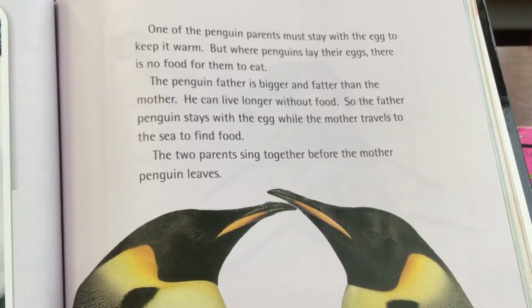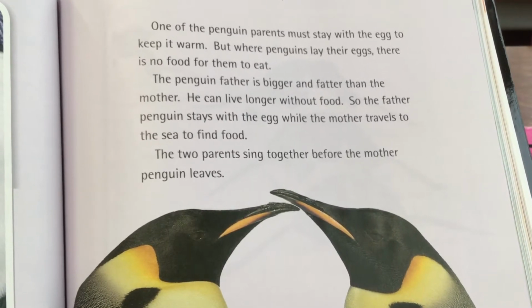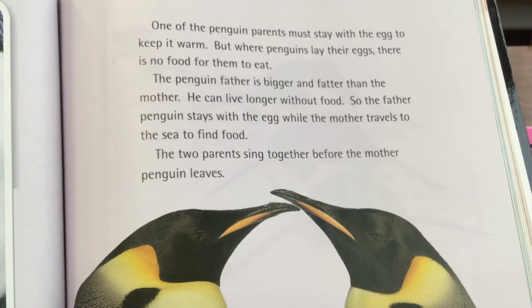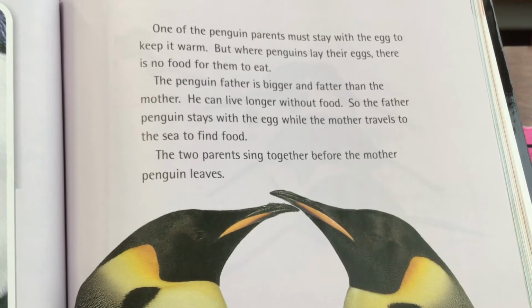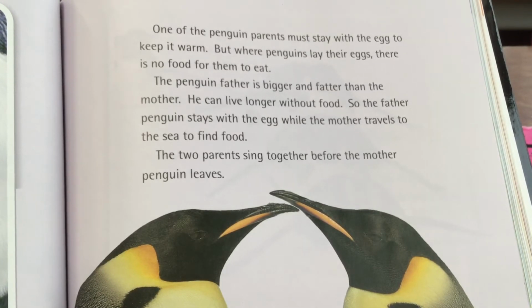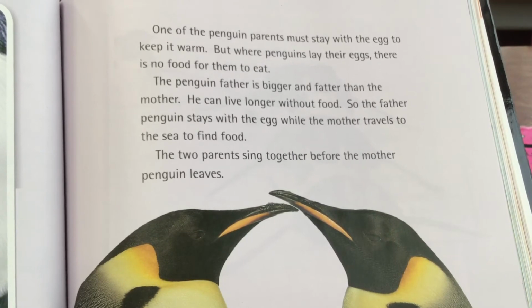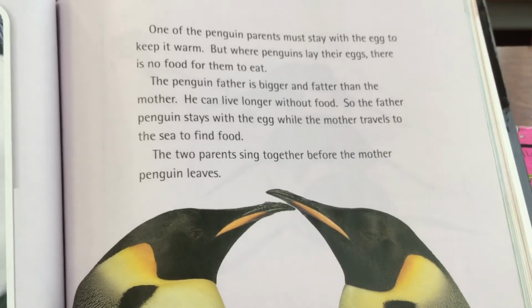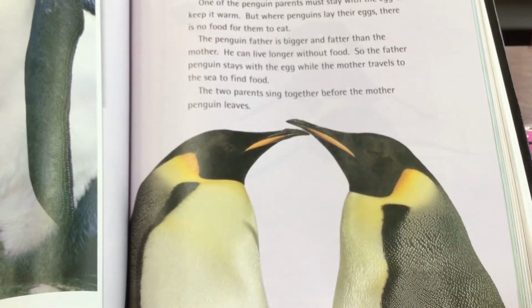The penguin father is bigger and fatter than the mother. He can live longer without food. So the father stays with the egg while the mother travels to the sea to find food. The two parents sing together before the mother penguin leaves. So they are singing. That's why their beaks are touching.